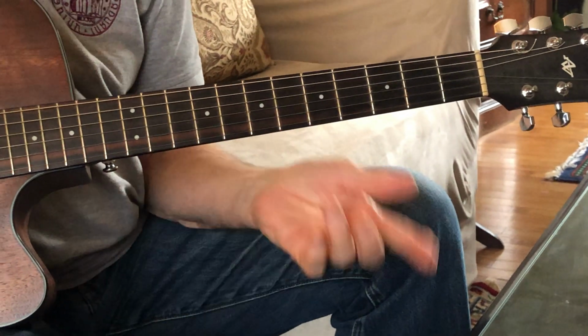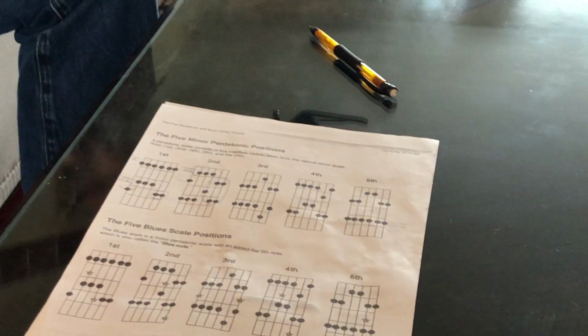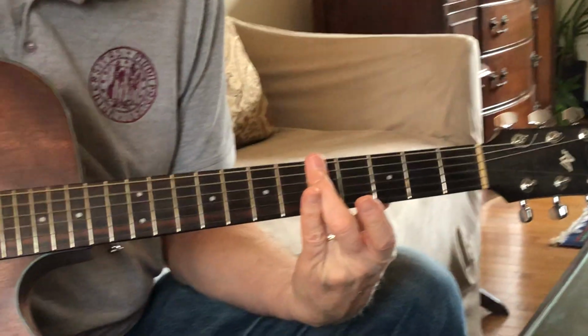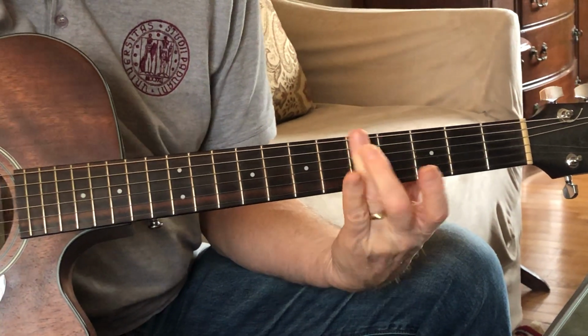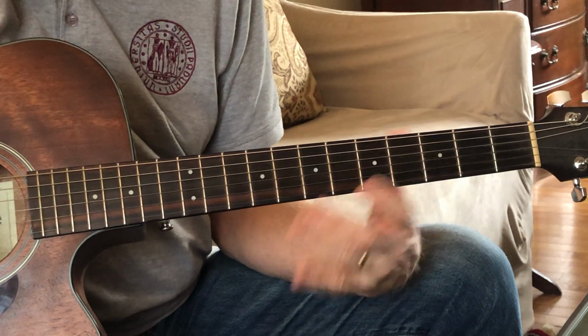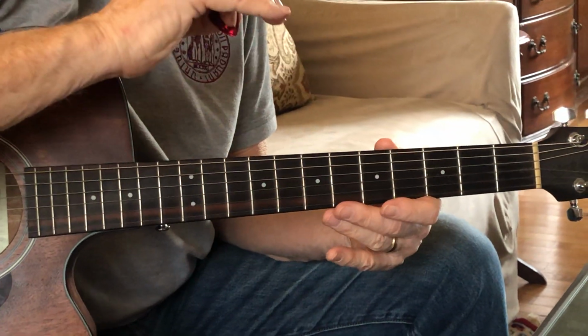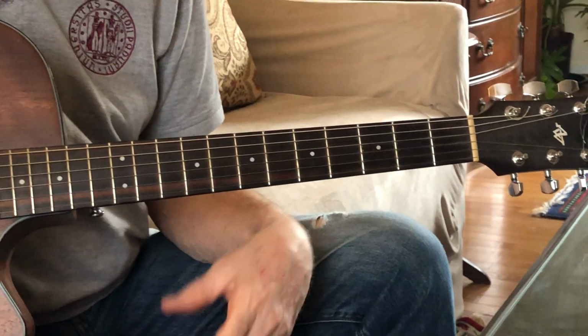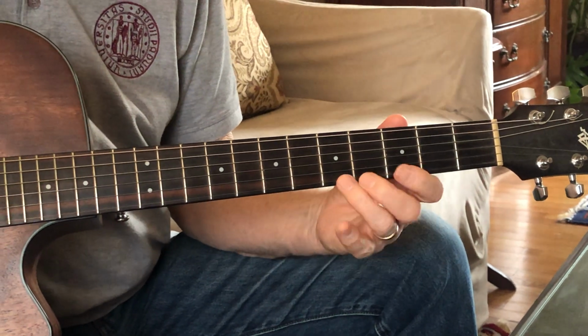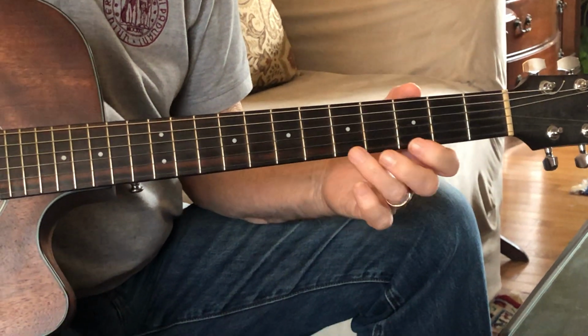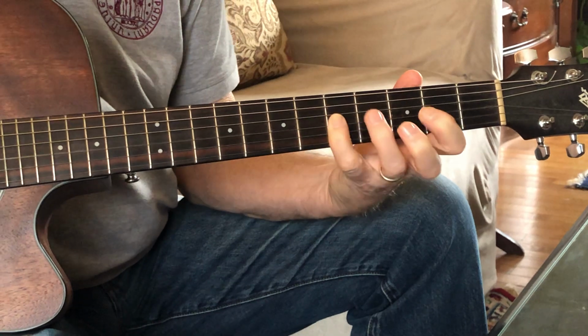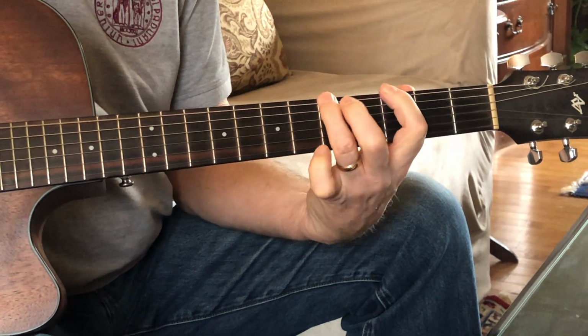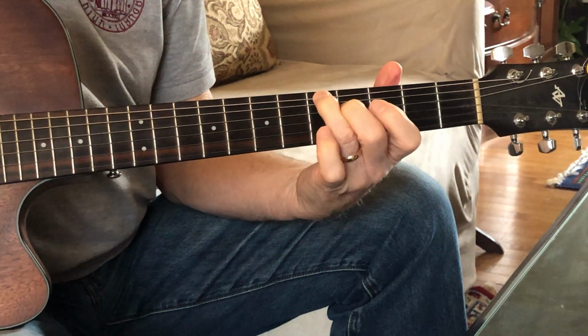And pattern 5, which hooks into that, uses, remember, all of these notes at fret 5 for an A minor pentatonic scale. They are included in pattern 5. So that's what pattern 5 is.